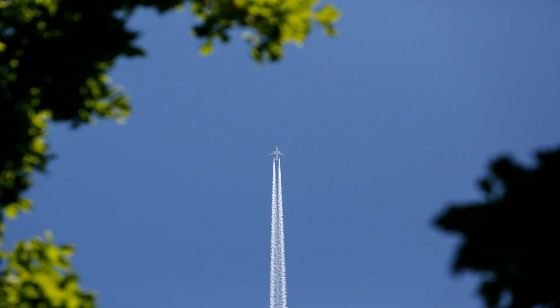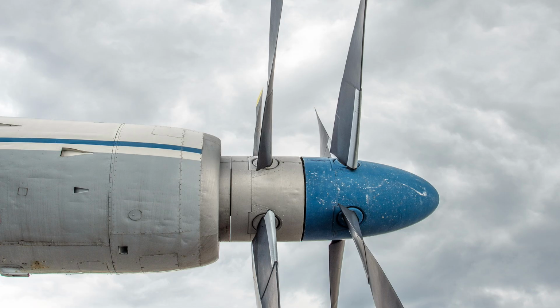Capture emotions and reactions. Airplane photography is not just about the planes themselves. Don't forget to capture the emotions, reactions, and interactions of people involved in aviation. This could include pilots, ground crew, passengers, or aviation enthusiasts.